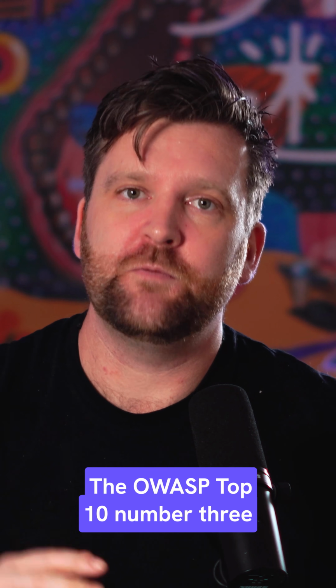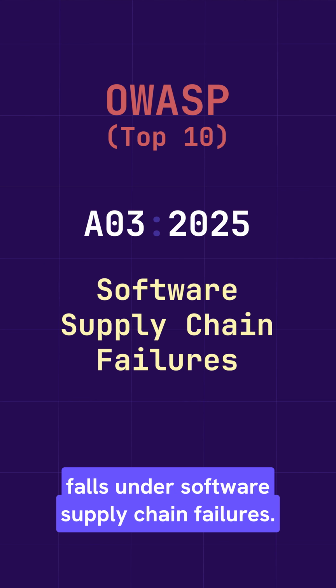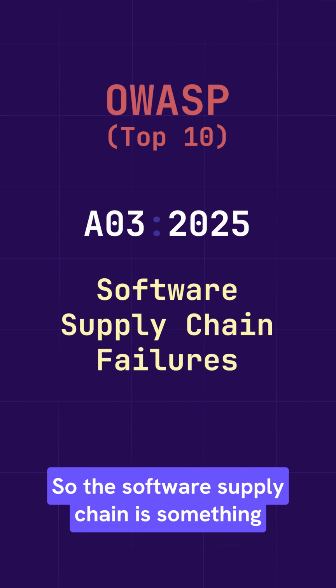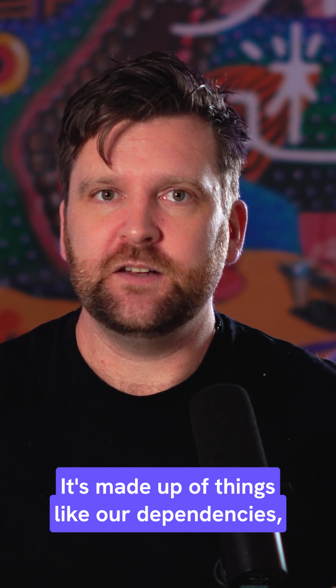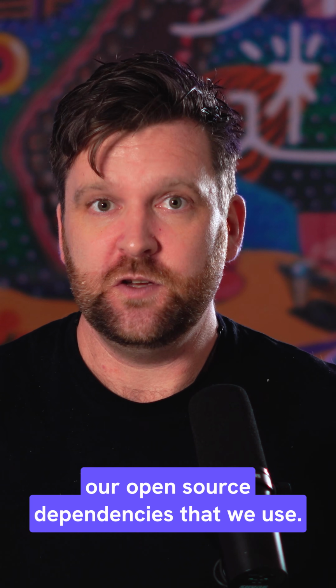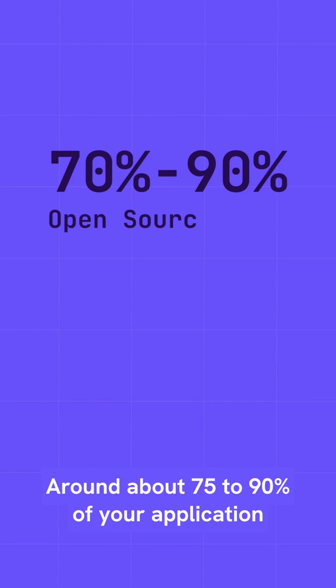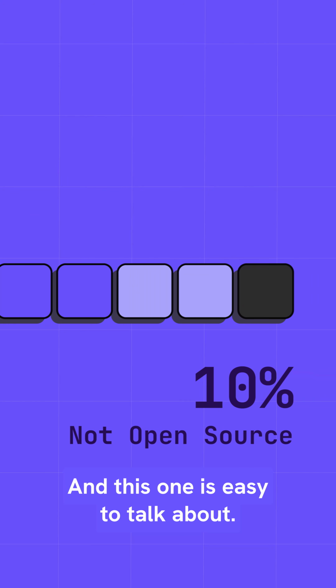The OWASP Top 10 number 3, or the third most common vulnerability, falls under software supply chain failures. The software supply chain is something really important we need to understand. It's made up of things like our dependencies, our open source dependencies that we use. Around 75 to 90% of your application is built on these open source dependencies. And this one is easy to talk about.